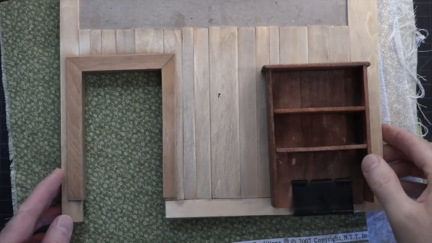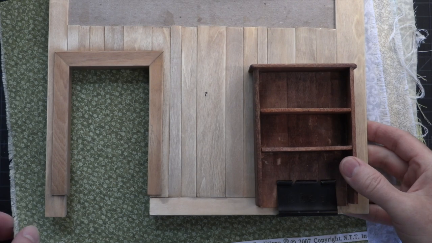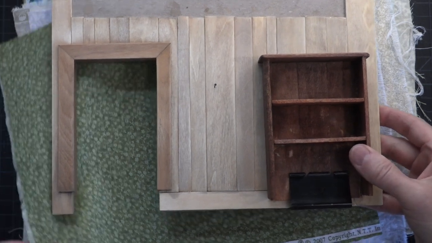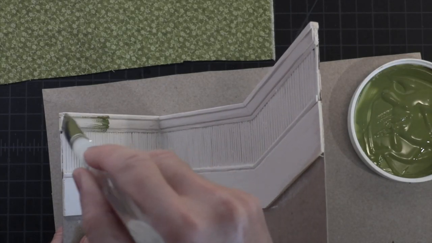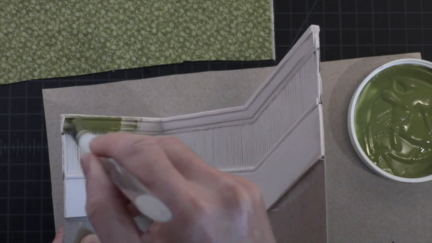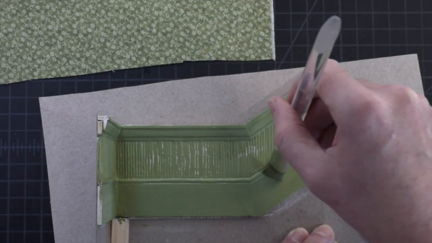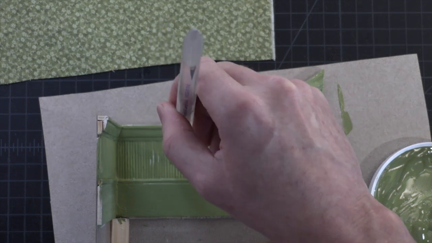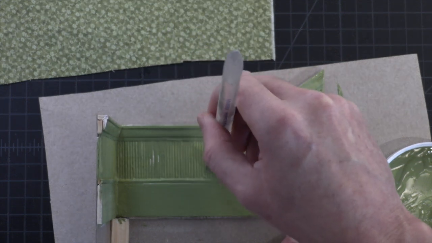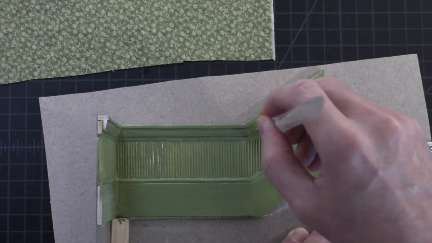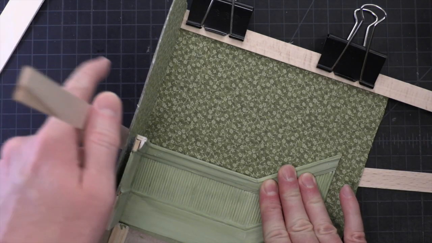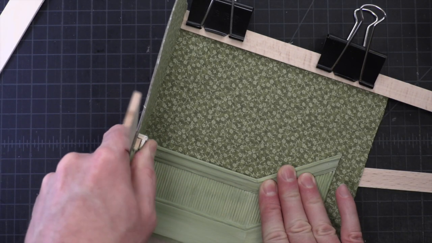It's hard to choose because it could be any of them really, but I think I'll go with this green floral pattern. So I'll paint the wainscoting a green color that will go well with the wallpaper. Once I've glued the fabric onto a piece of cardboard, I'll glue the wainscoting on top of that.